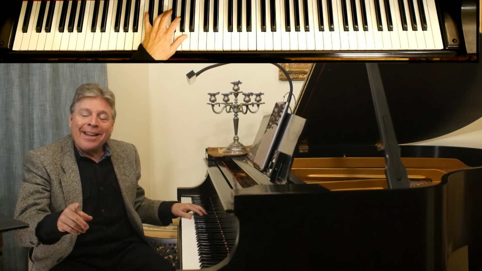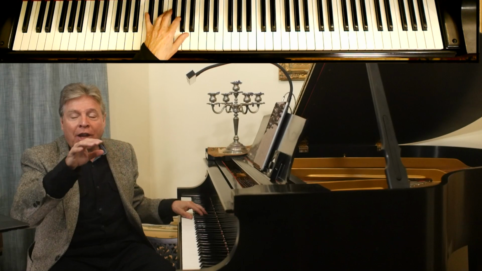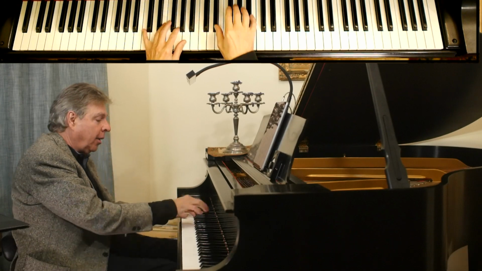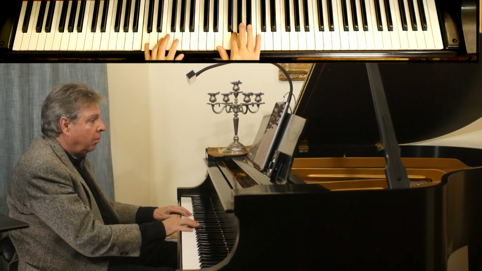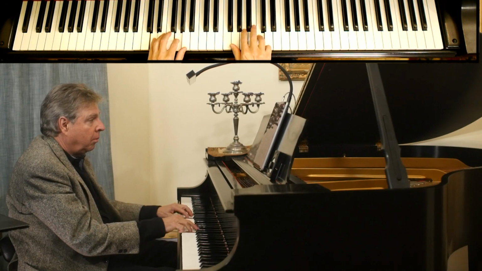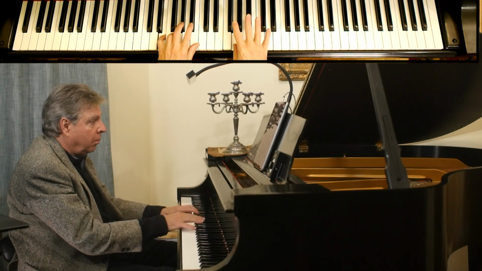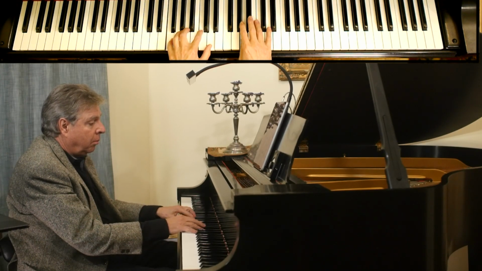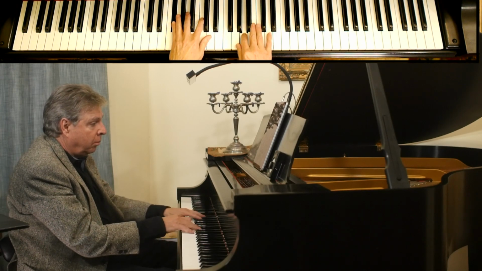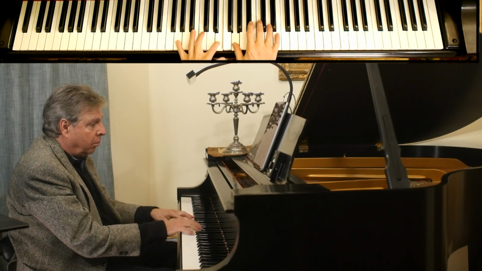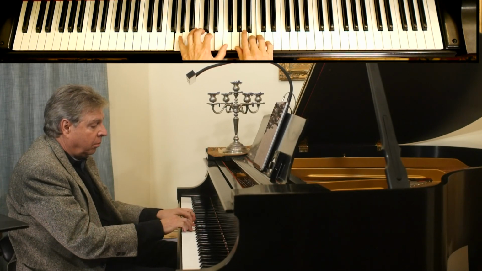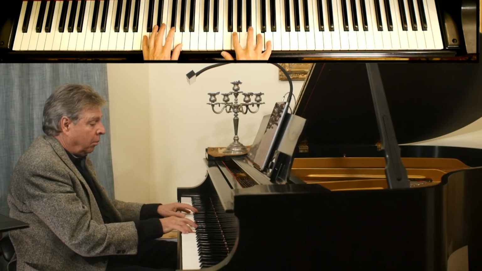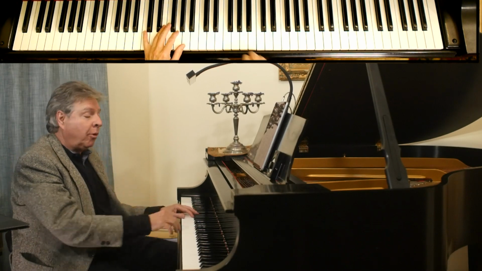If I were to play it the same way I played it fast, with the same amount of differentiation between the hands, this is what it would sound like. But with the same balance up to tempo.